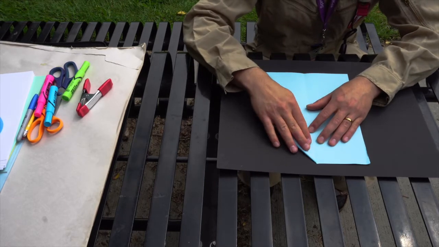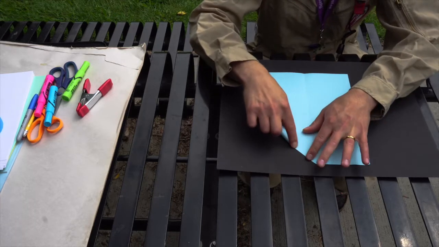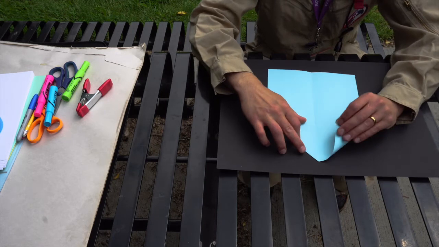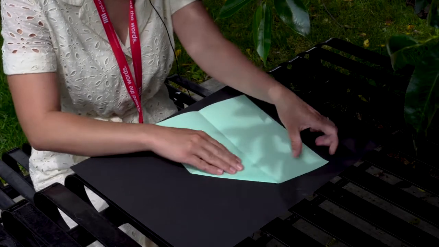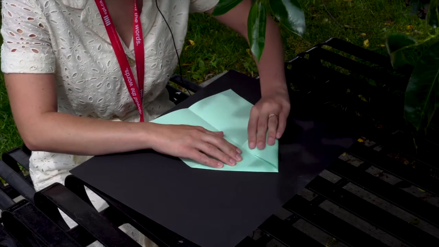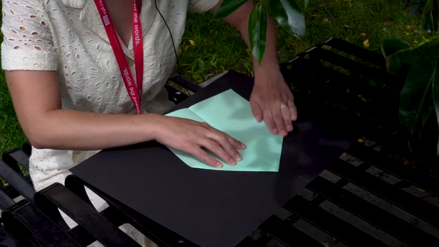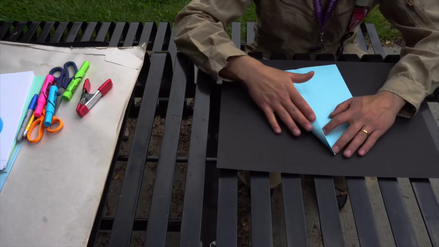Once you bring it to the center line, I like to make a crease there, and then bend the edge. And we're going to do the same for this side, the other corner. Bring this new diagonal edge to the center line.